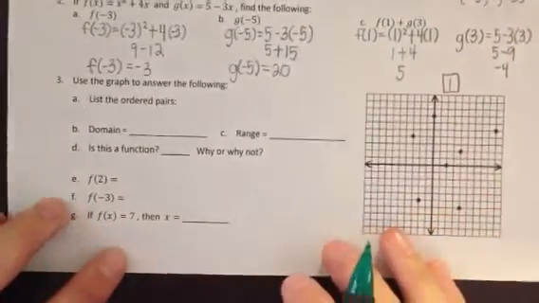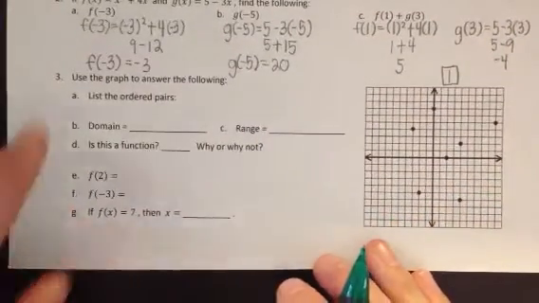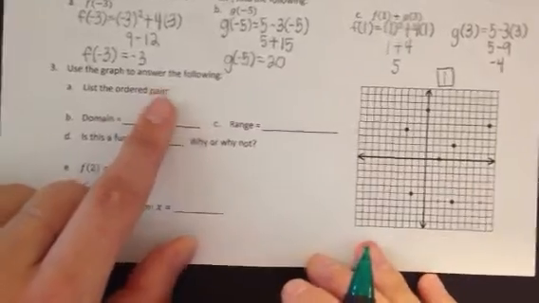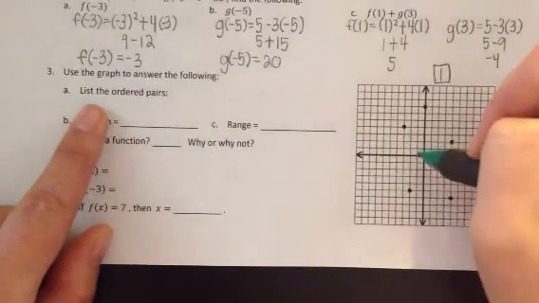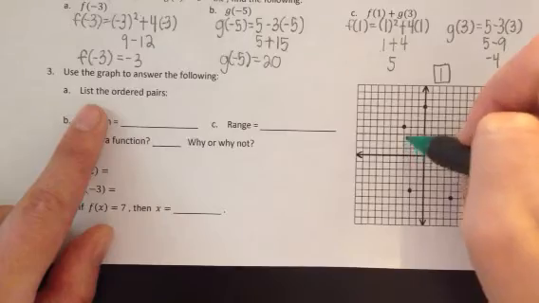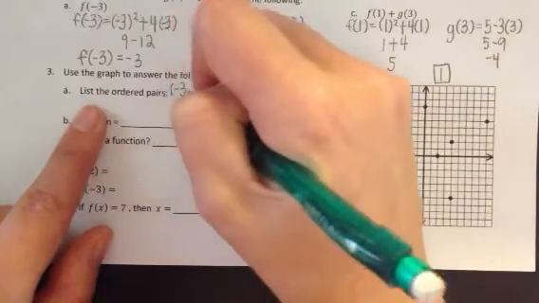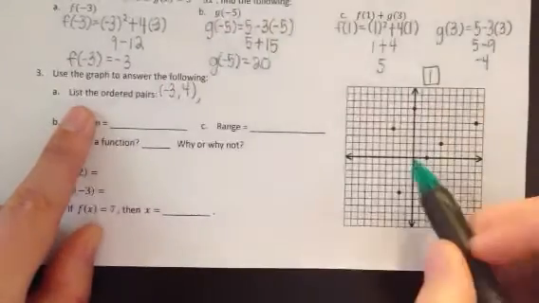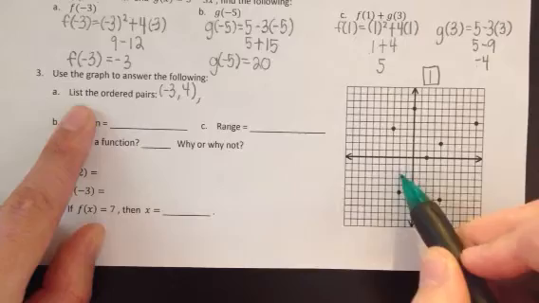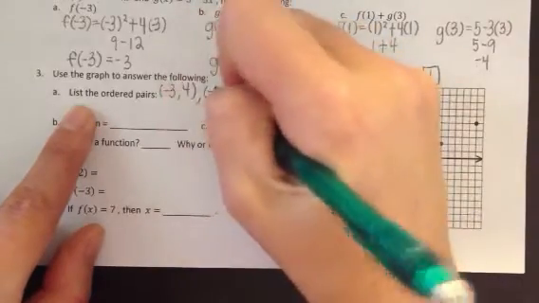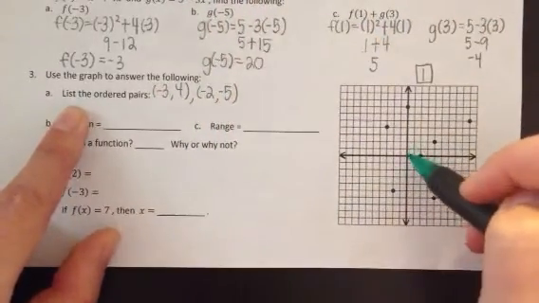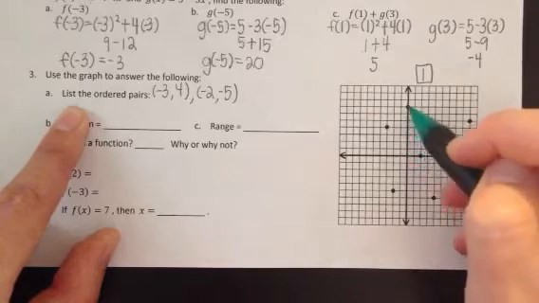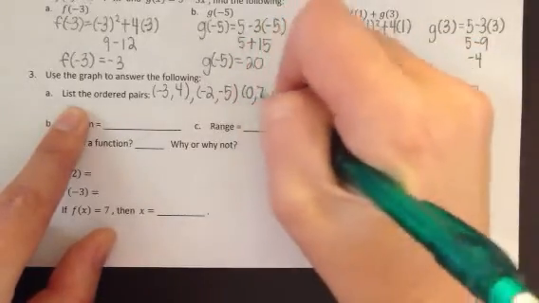All right, let's look at this last example. On this last example, we're using the graph to answer the following. So list the ordered pairs. Okay, first from left to right, we've got (-3, 4). We've got (-2, -5). We've got (0, 7).